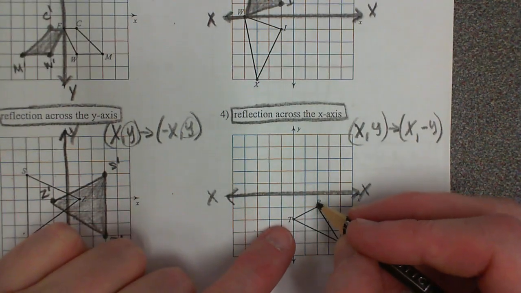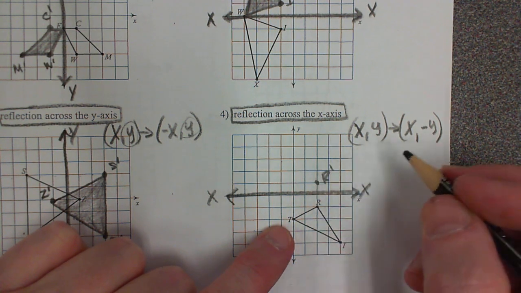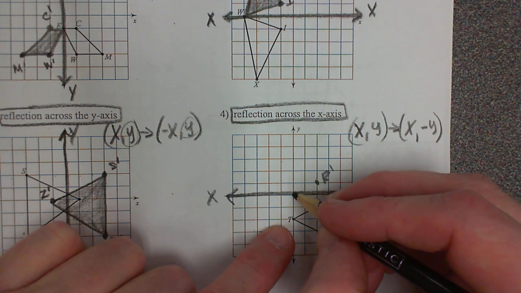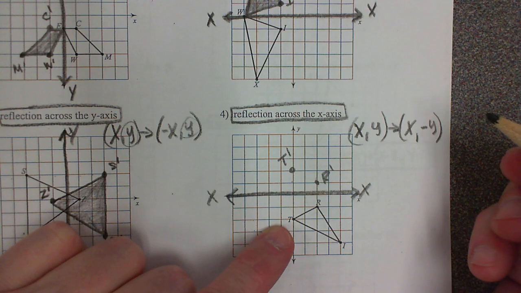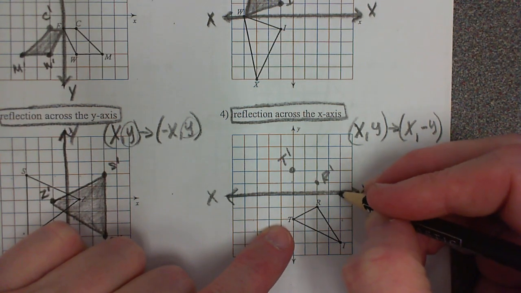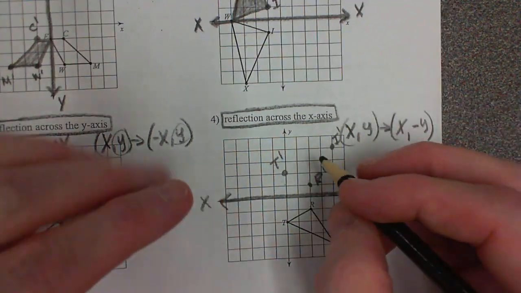R, we're going to count to the x and away. 1 and 1. R prime. T is 2 to the x-axis, 2 away, is T prime. I is 1, 2, 3, 4, and 1, 2, 3, 4 away. I prime.